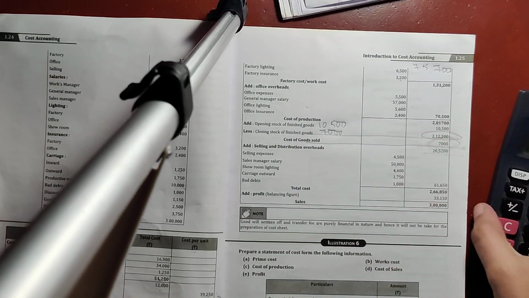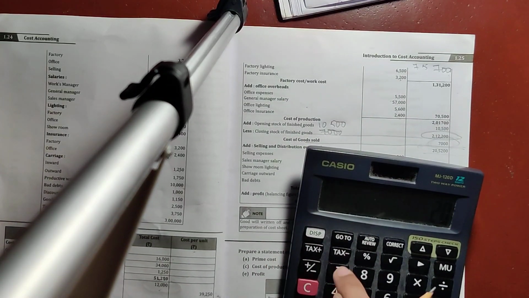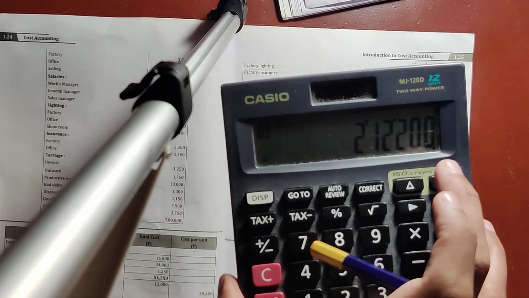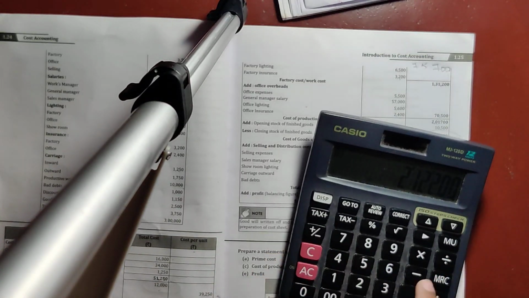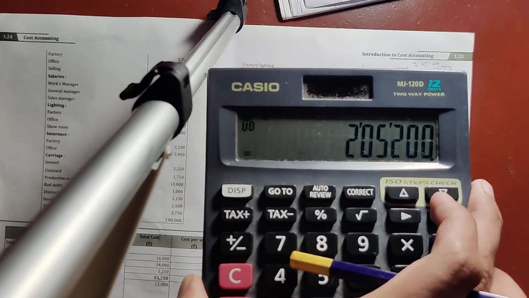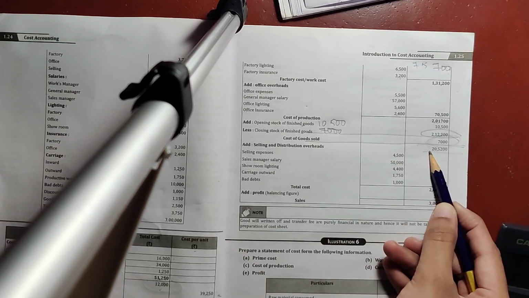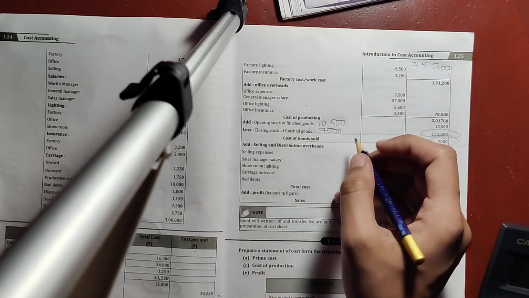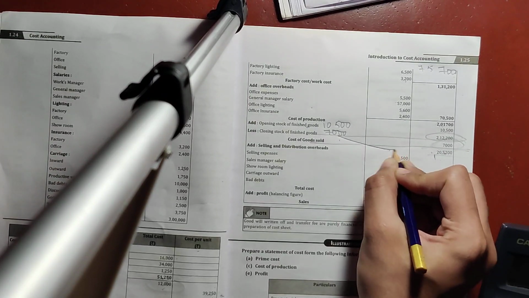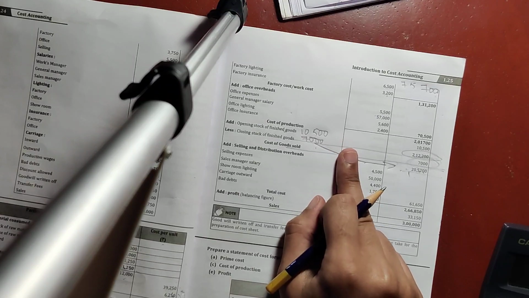When you take the total amount of cost of production, that is 201,700 plus your opening stock of finished goods, that is 10,500, you will get the total as 212200. Deduct this with 7,000, that is closing stock of finished goods, you will get 205200, which will be your cost of goods sold. There is a printing mistake. Please do not get confused.